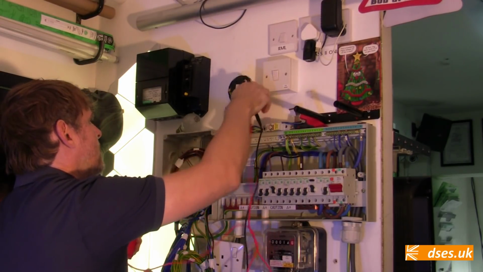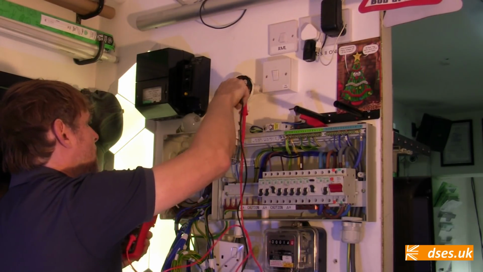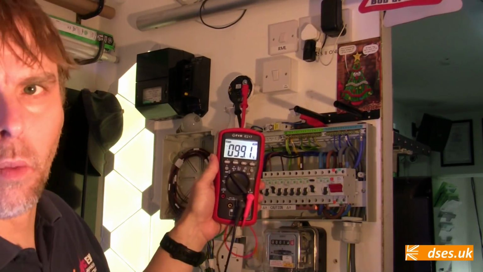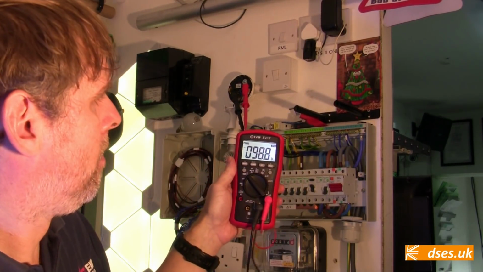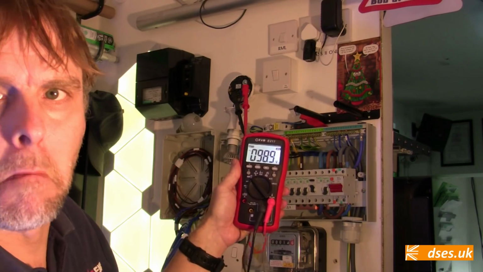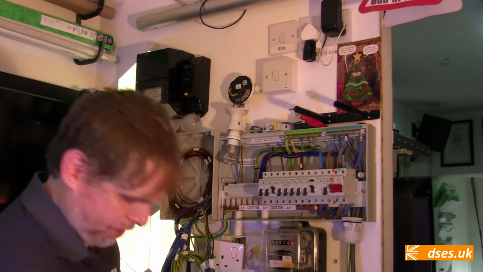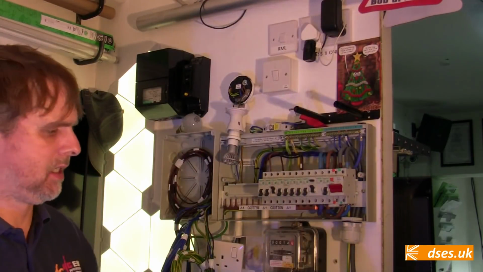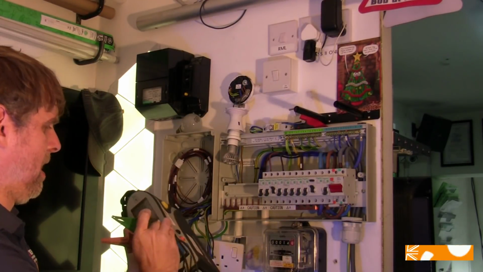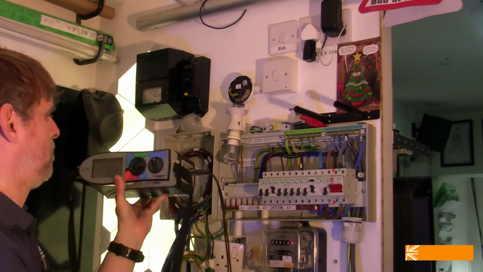Now we saw 70 volts on the Clive. On the TIS, we're getting 98.8. That's interesting. Let's break out the big boys, shall we? We've seen what the multimeters say. Let's see what a multifunction tester says. So we switch that to volts.